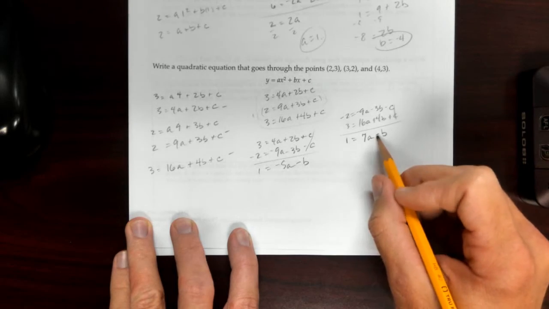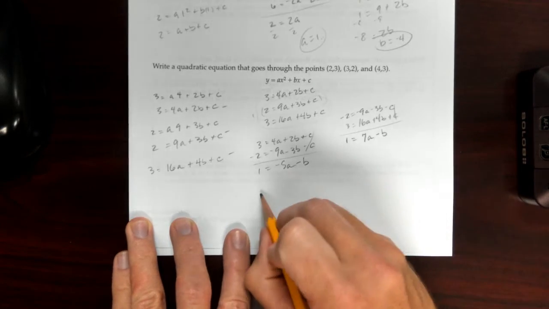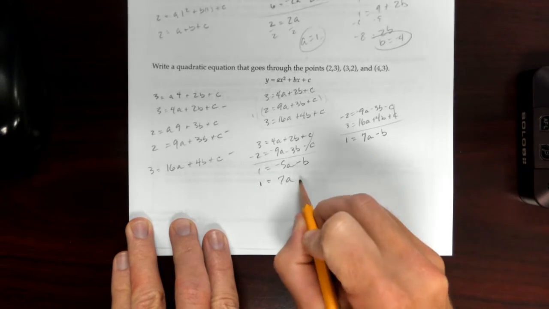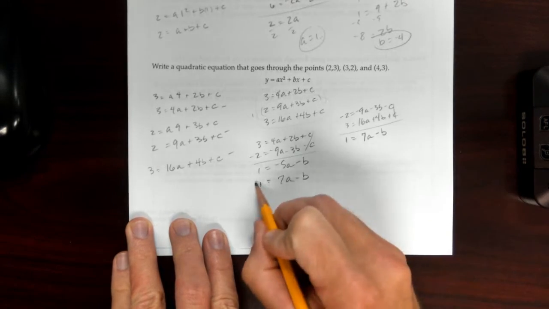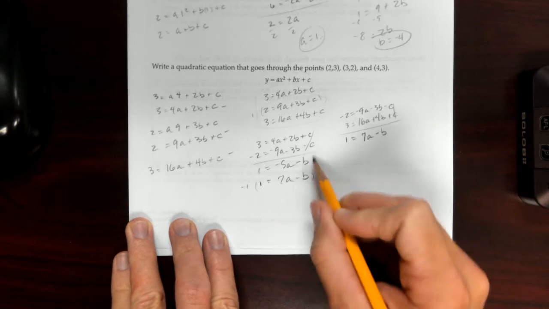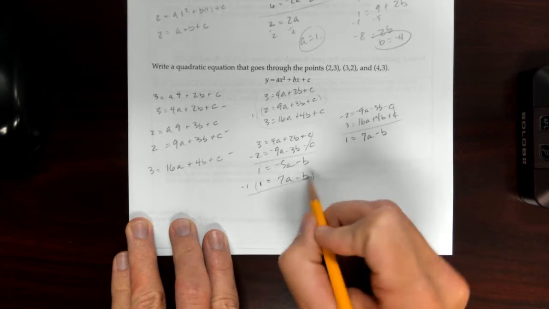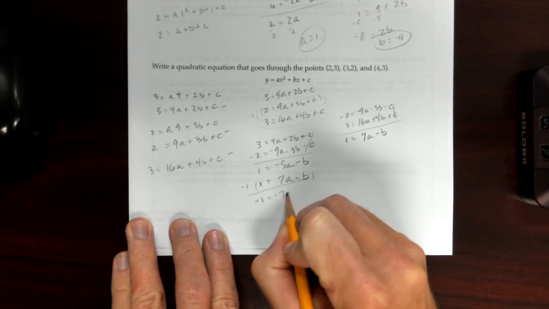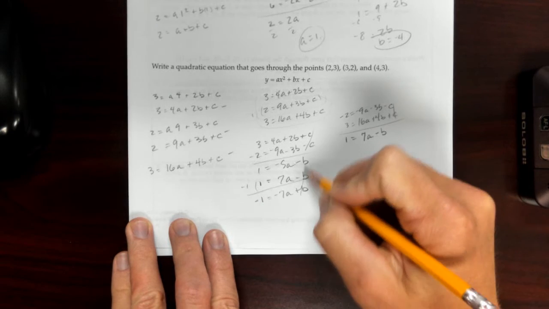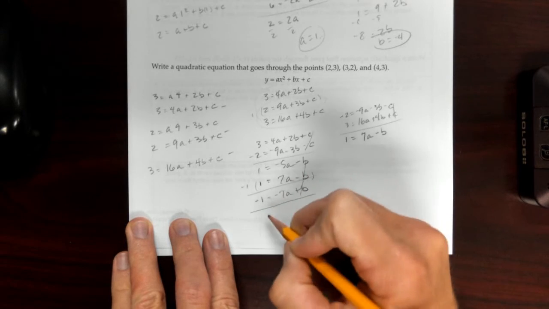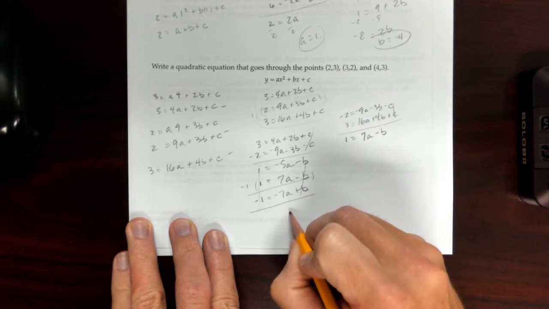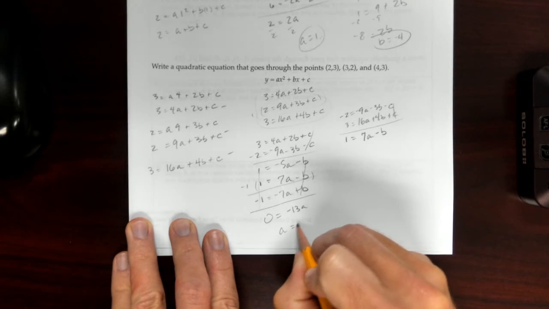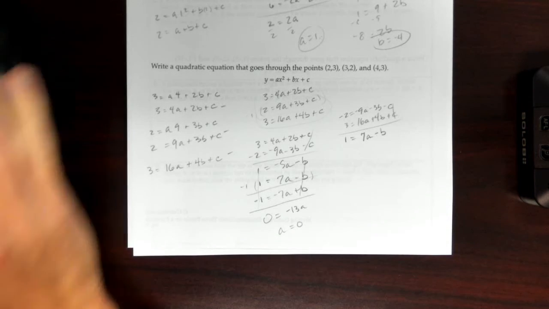Alright, now I've got this equation, I've got this equation. I can take those two equations, so bring that down here. 1 equals 7a minus b. I'm going to take this one, multiply it by a -1 so I can cancel out my b's and get the a's. So this is going to then become -1 equals -7a plus b. B's are going to cancel out. We're going to add these together. Those cancel out, and you've got -13a equals 0, so a equals 0.